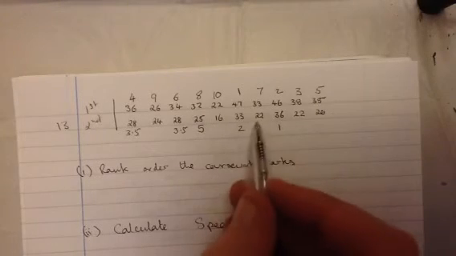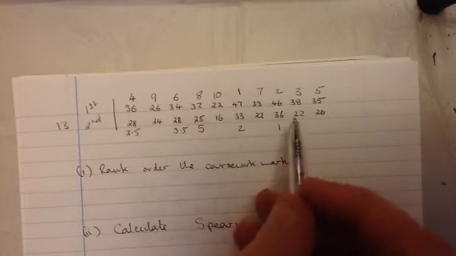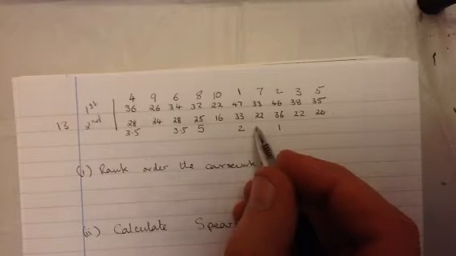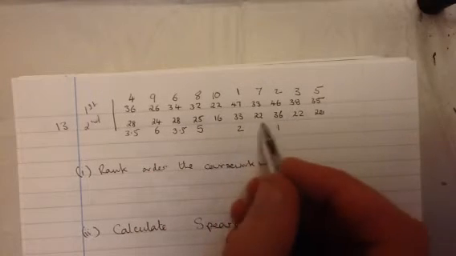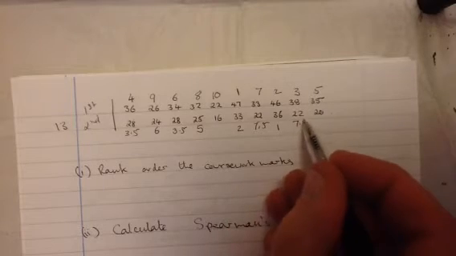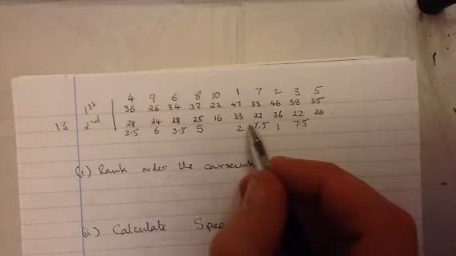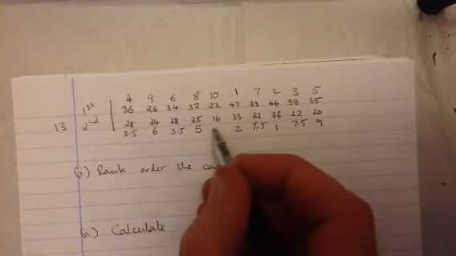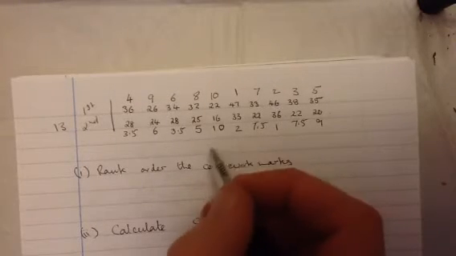Then we have 24, so that would be 6. Then with 2 22s, they'd be 7 and 8, so they'd be 7.5 each. So then we have 9 would be 20 and 10 would be 16. So that's them put into the rank order. Next thing we have to do then is calculate the Spearman Rank Coefficient.